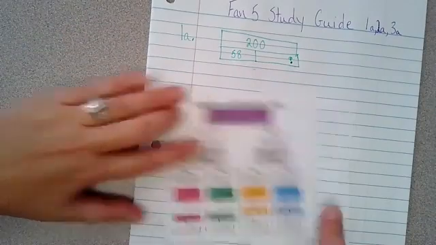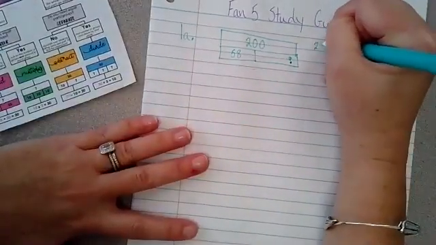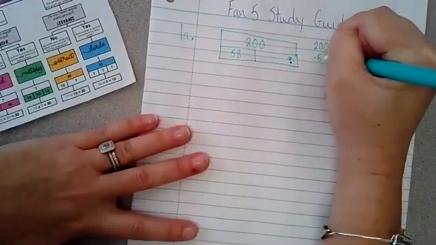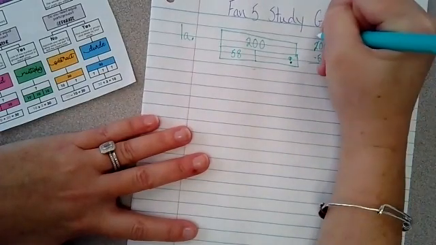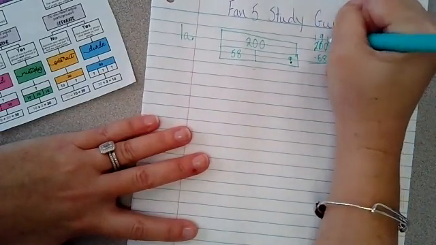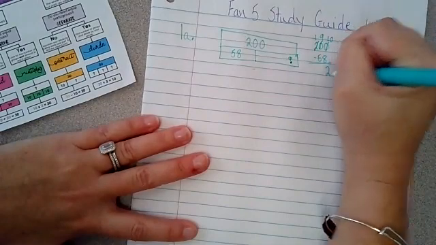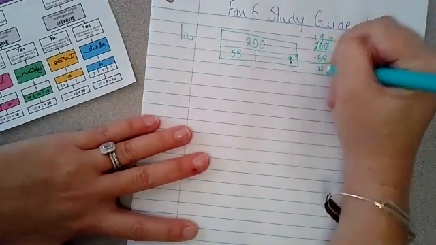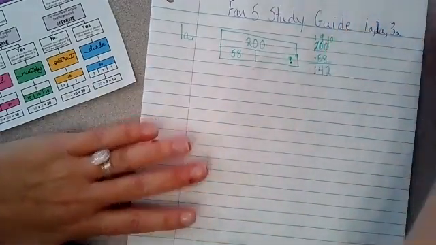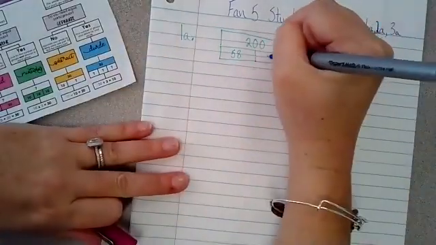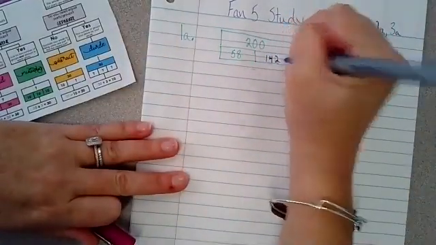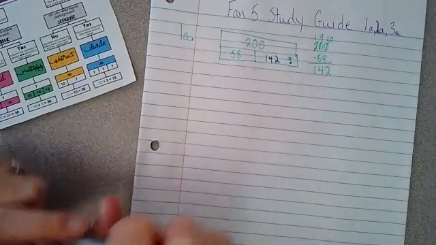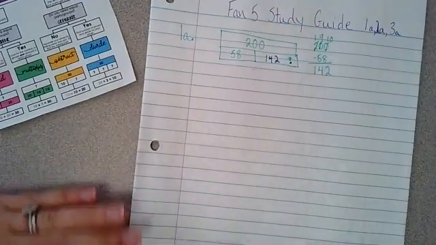So what do I have to do? I subtract. So I'm going to take 200, and I'm going to subtract 58 from it. And when I do that, 10 minus 8 is 2, 9 minus 5 is 4, and bring down the 1. So he has $142 left to save, okay? He's got a long way to go. But that's not the end of the question.